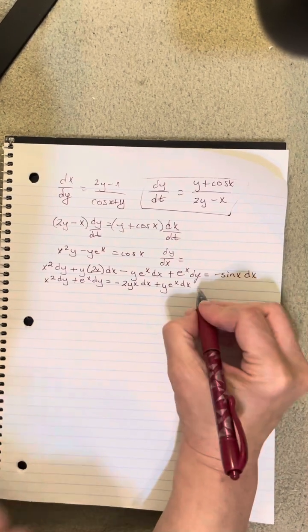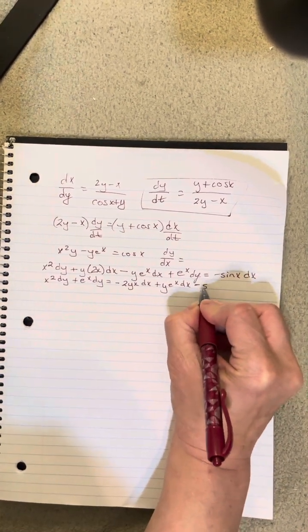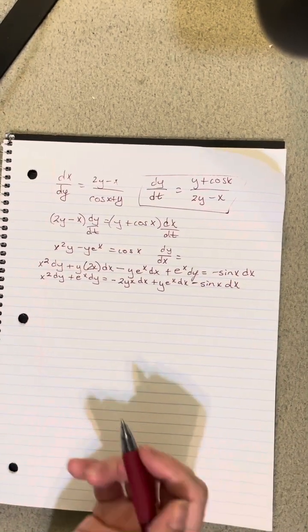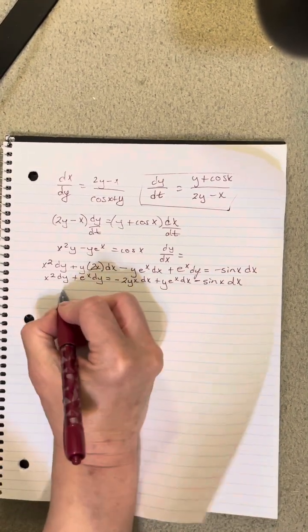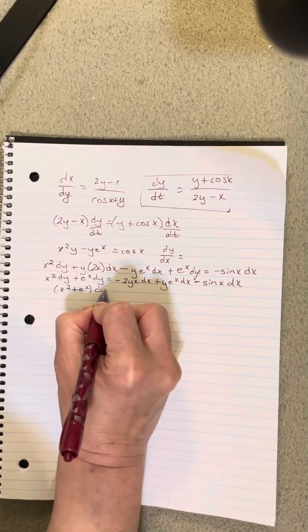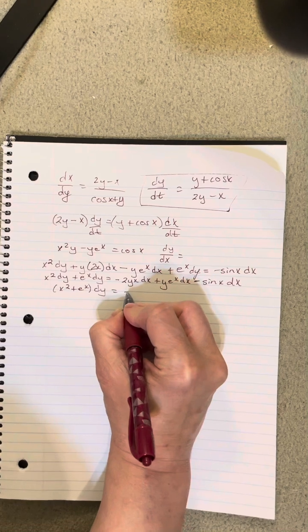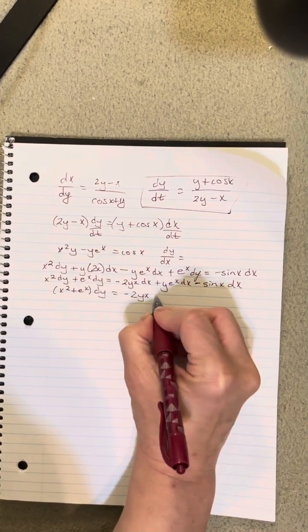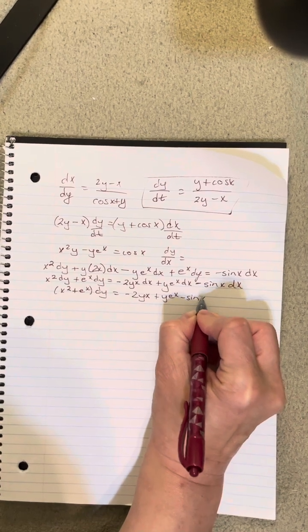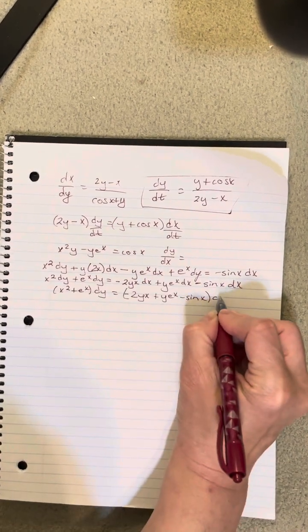That one we already used. And this was already there, minus sine of x dx. Okay, now I can separate these so that we have x squared plus e to the x dy equals negative 2yx plus y e to the x minus sine of x, all of that with the dx.